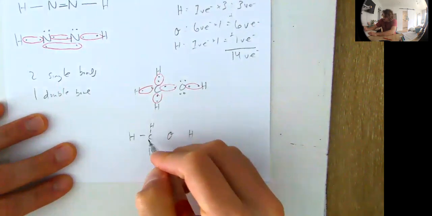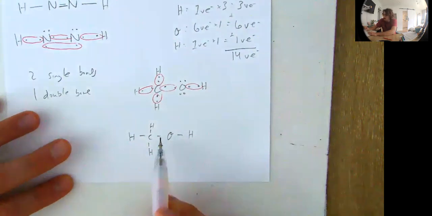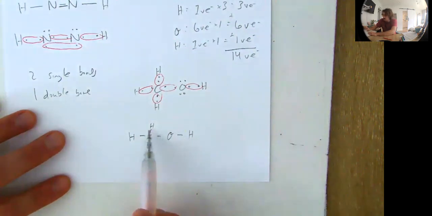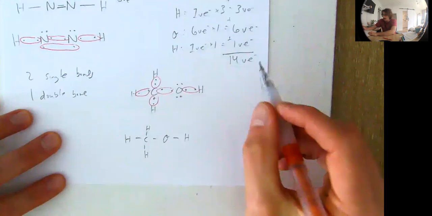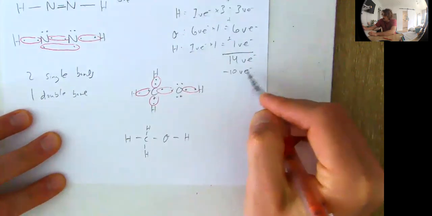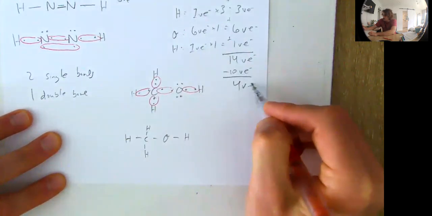Let's draw single bonds between all of them. All of those single bonds represent 2 shared electrons, so that's 2, 4, 6, 8, 10 electrons. How many valence electrons do we need to draw left over? 4. Where are we going to draw these 4 electrons?